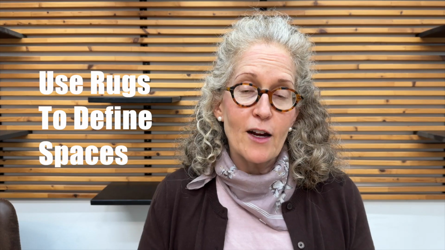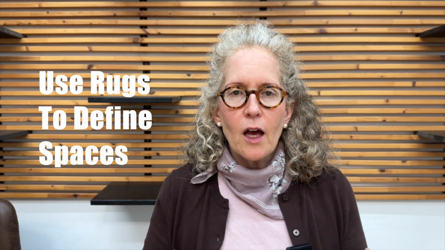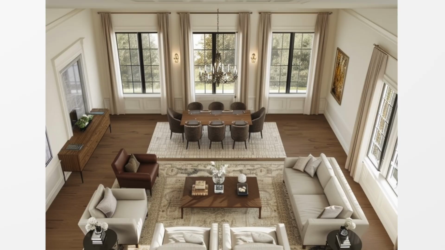Another tip is to use rugs to define the areas in your living room. And this is really helpful in a bigger space, or in a space that's going to have either 2 seating areas or a seating area and a dining area. And if you're looking for tips on how to find the right size rug, I've done a separate video about that, but you want to make sure that all your furniture has at least the front legs on the rug.